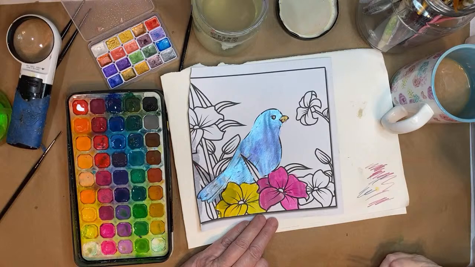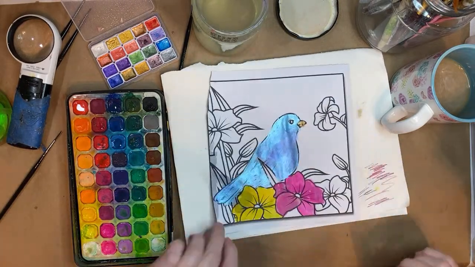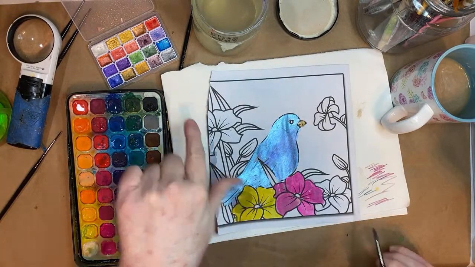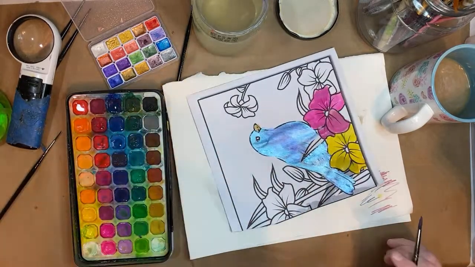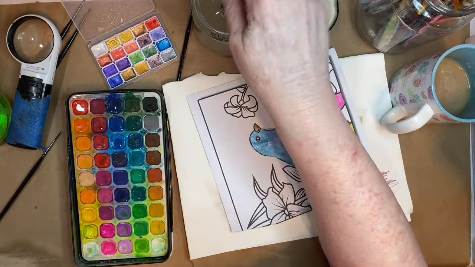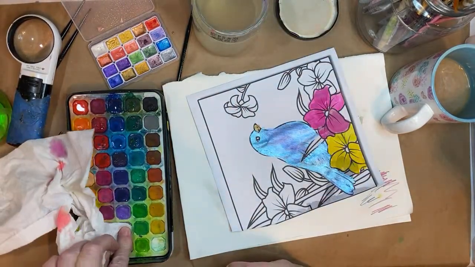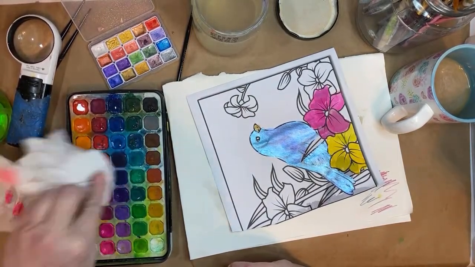Oh, thank you, Steph. Thank you, Shay. Okay, now Jennifer said purple, so now I think I'll color this big one up here purple. My watercolors are so dirty, though. I have to clean them up a little bit to see where the purple is.